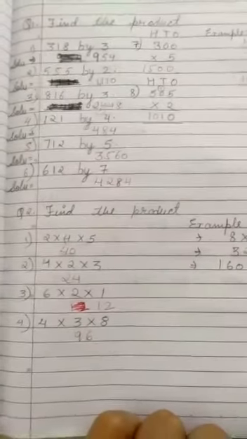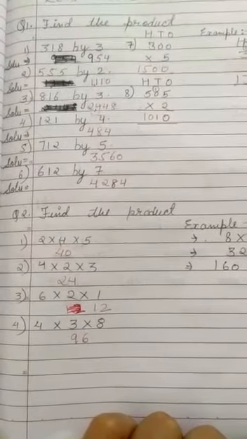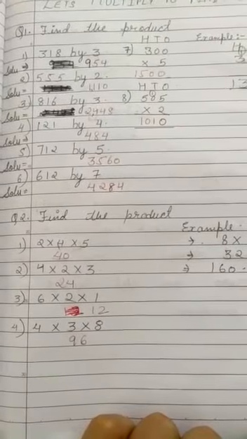1510. Now coming on to the second question. The first answer is 40, second is 24, third is 12 and fourth is 96.